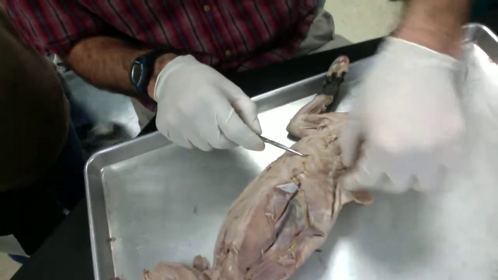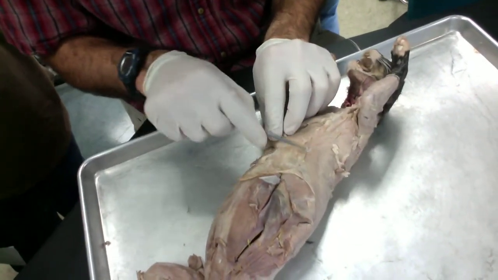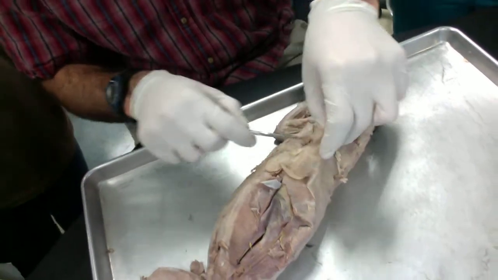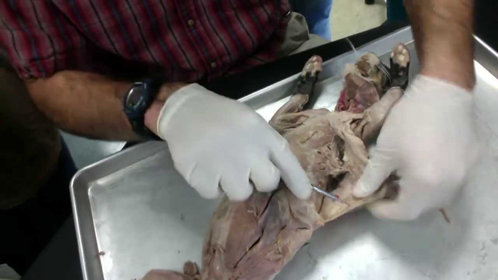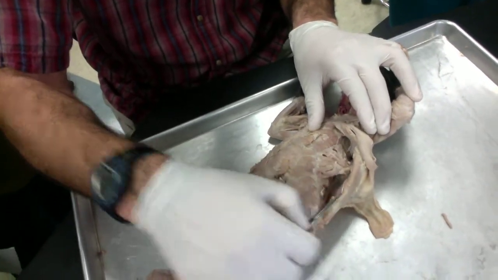All right, staying on the ventral side here, we've got this big muscle right here, the latissimus dorsi. If we move that out of the way, we've got the serratus ventralis right here.